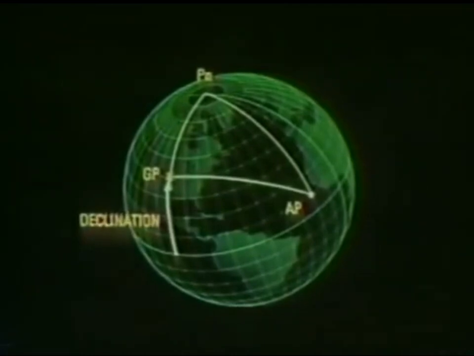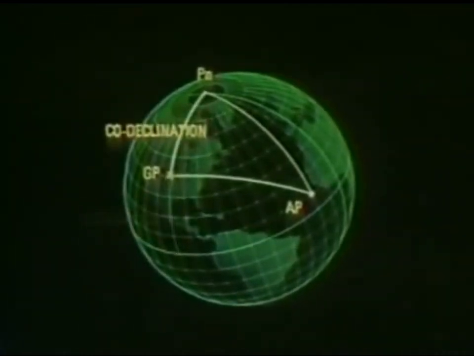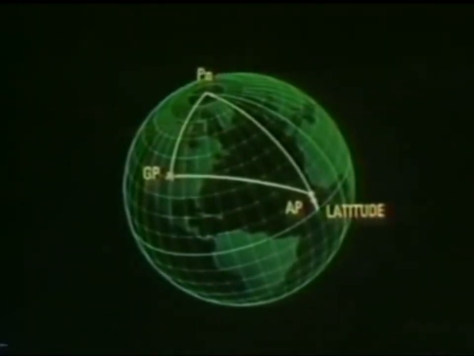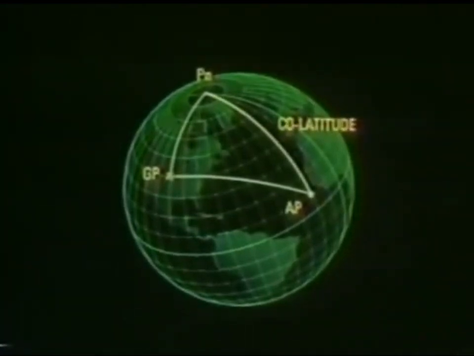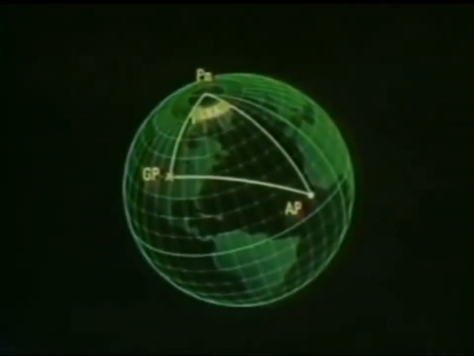If you know the declination, you know this side. Codeclination, or polar distance of the observed celestial body. 90 degrees minus the declination. If you know the latitude of your assumed position, you know this side. Colatitude. 90 degrees minus the latitude. This angle is the LHA, local hour angle, of the celestial body. It is measured from the celestial meridian of your AP westerly to the hour circle of the celestial body.